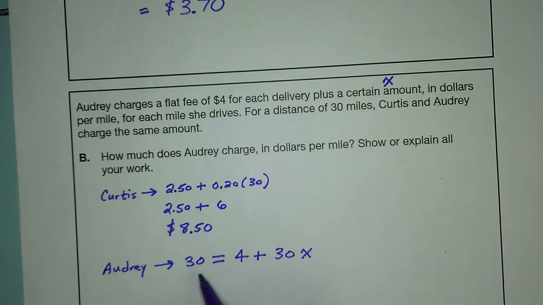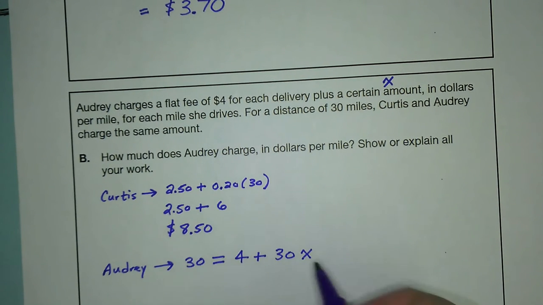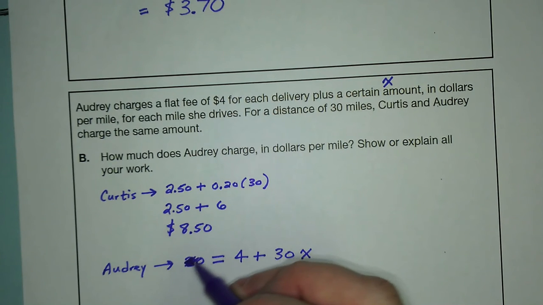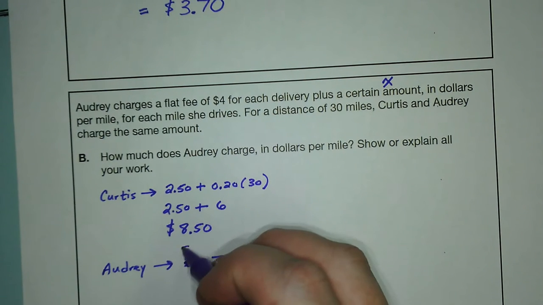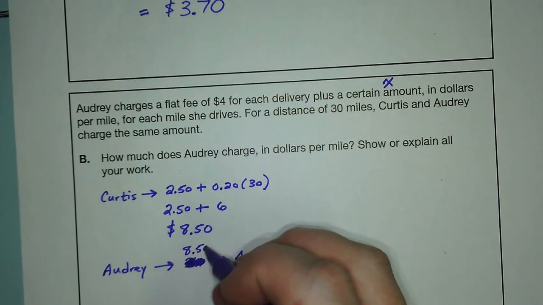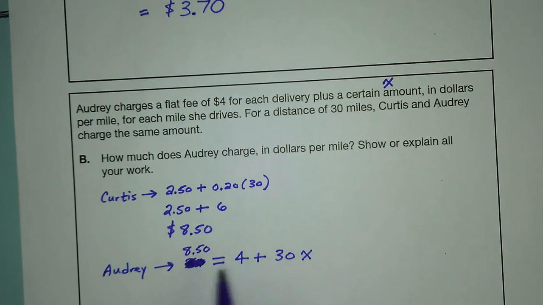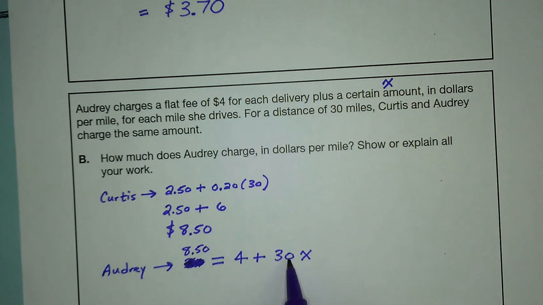So now I can take this equation, and oh my gosh, I'm an idiot. I am an absolute moron. Good thing I caught that. Total charge for 30 miles is $8.50. Whoa. So now I'm going to solve this equation, okay? Yeah, total charge for 30 miles, Audrey's class.